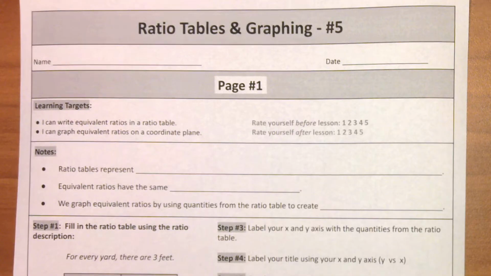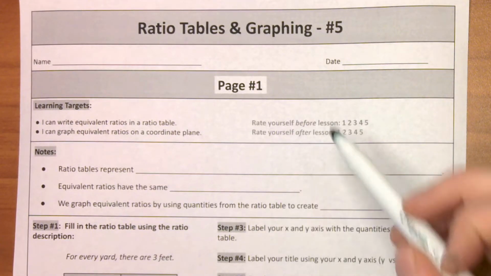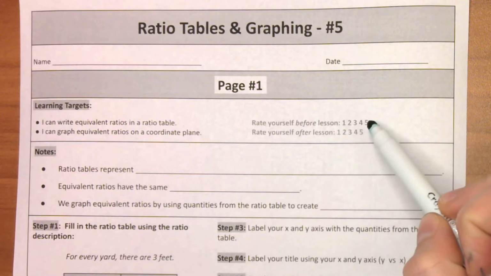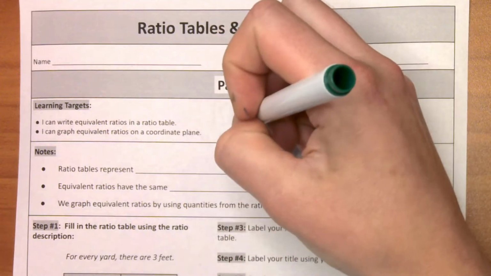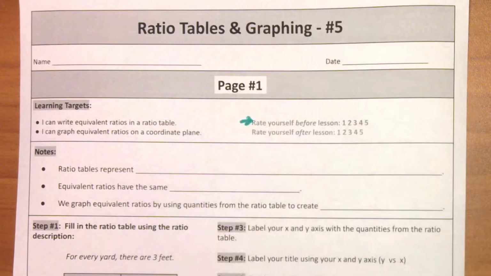Take a minute and rate yourself before the lesson. 1 being the lowest, 5 being the highest. How confident do you feel about these learning targets before we start?